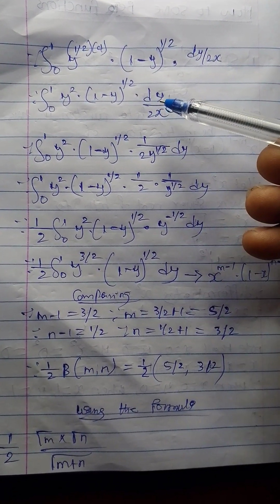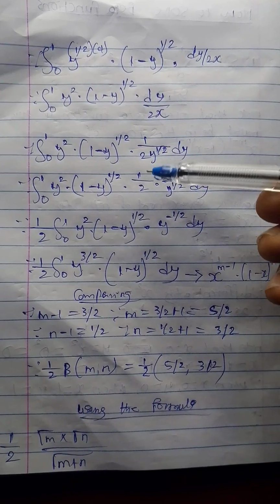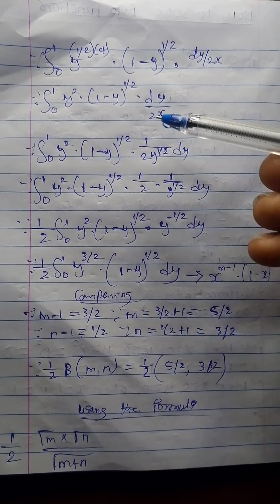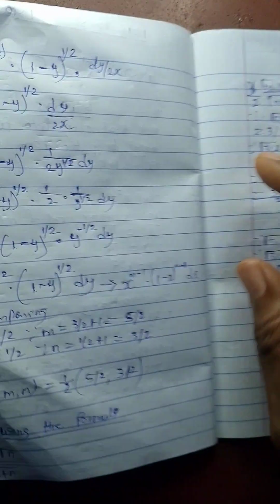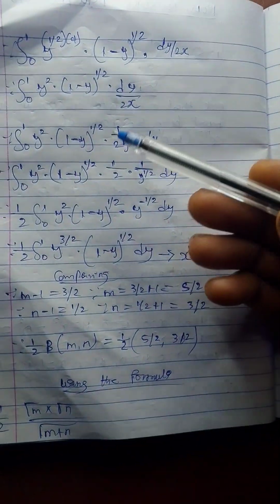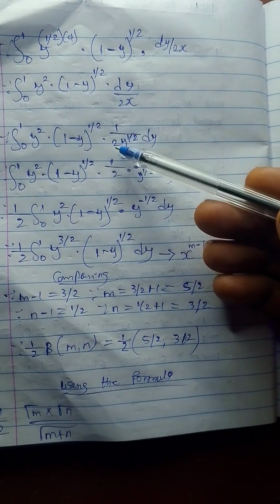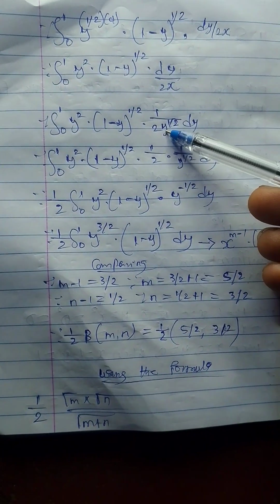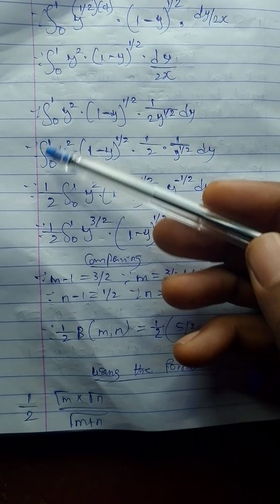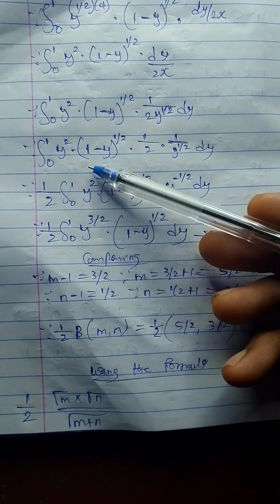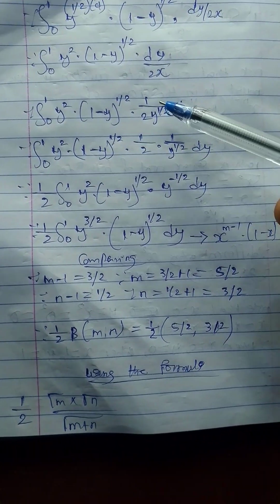So again, integral of 0 to 1 y squared dot bracket 1 minus y raised to the power half. You know that this is the same thing as 1 over 2 y raised to the power half. You know that what is x? X is y raised to the power half, right? That is square root of y. Simple. So x is y raised to the power half, so that becomes 1 over 2 times x, which is 1 over 2 y raised to the power half, dy. Okay, so which is the same thing as integral of 0 to 1 y squared dot 1 minus y all raised to the power half.